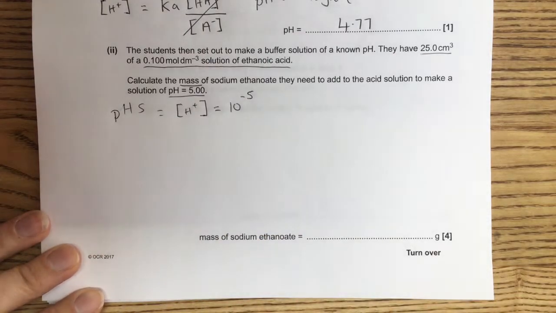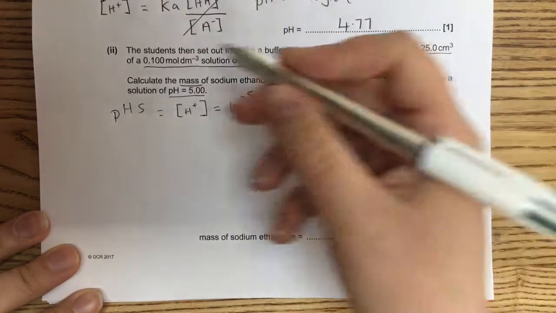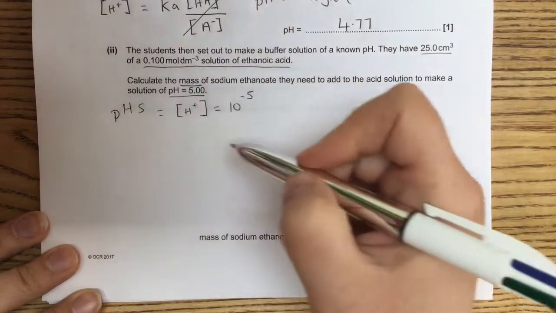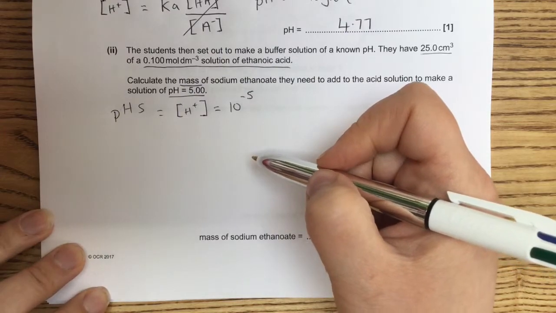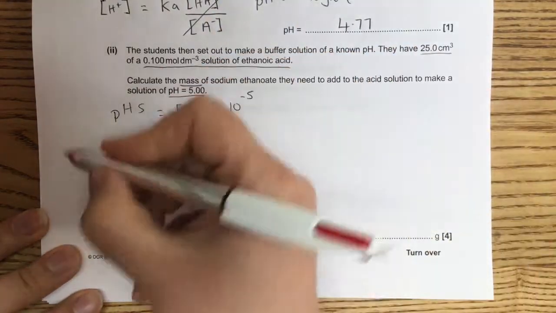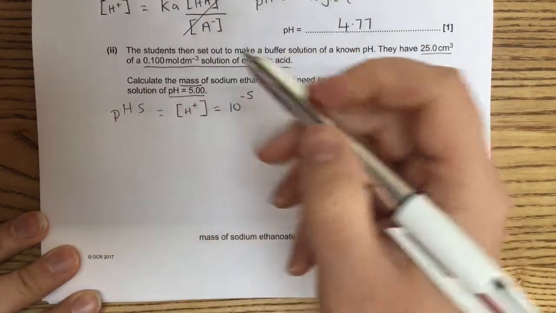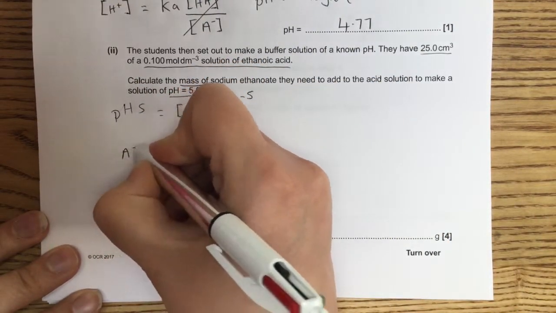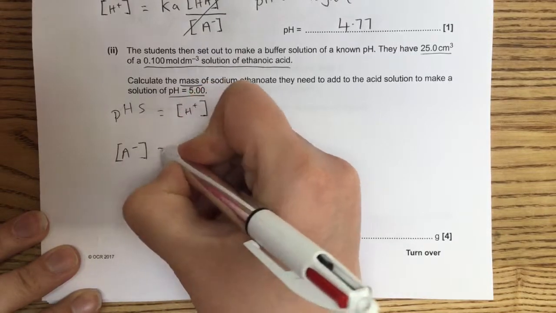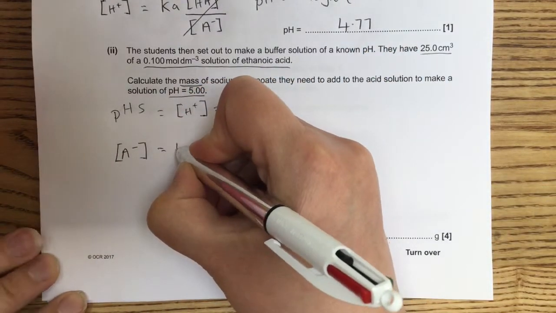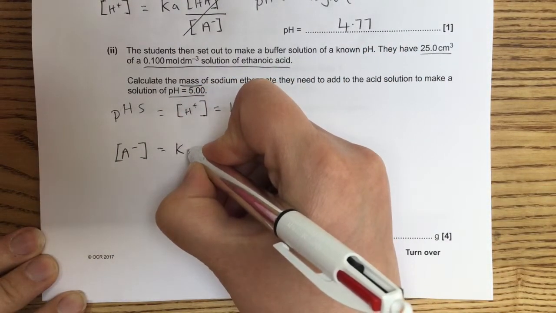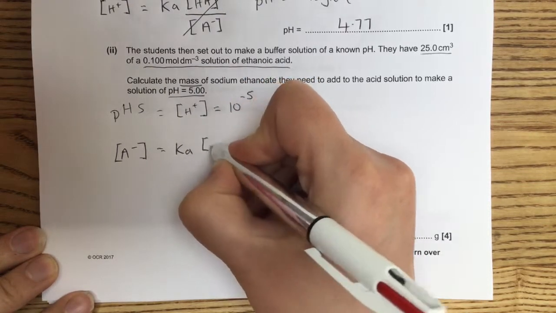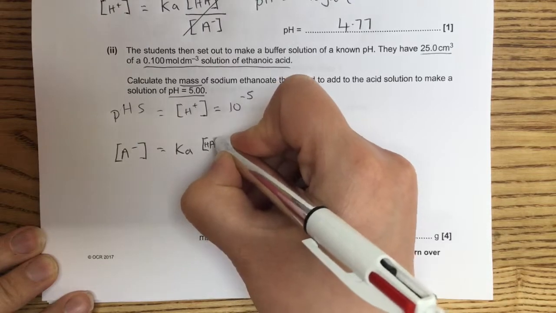We're after the concentration of A minus. So if we look at the equation we used up above, where we rearranged our Ka equation, we can now rearrange it to give the A minus concentration being equal to Ka times the HA.